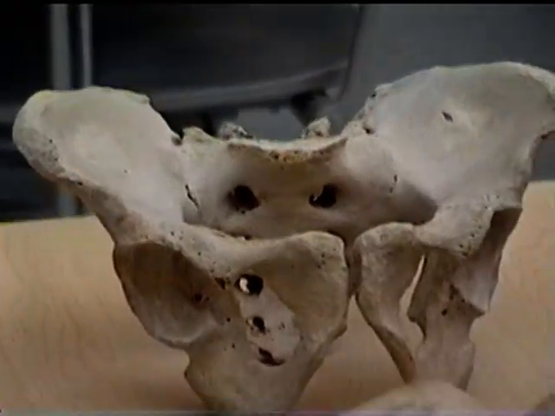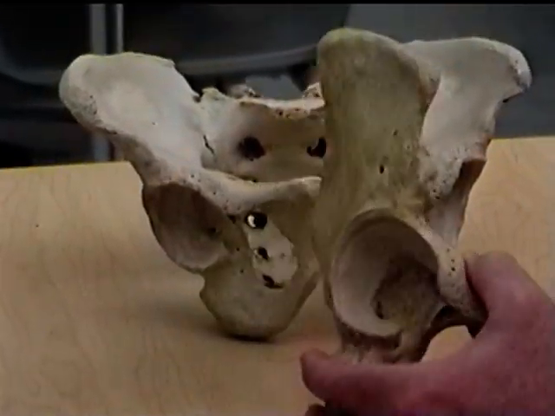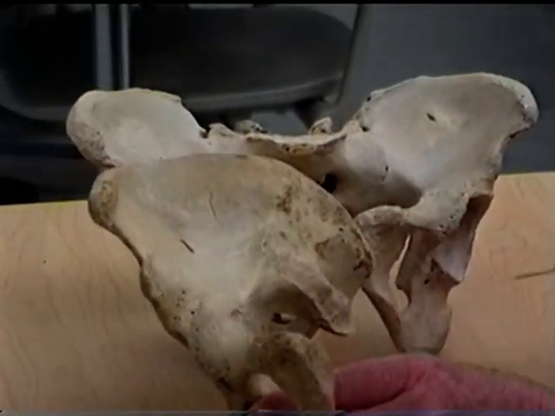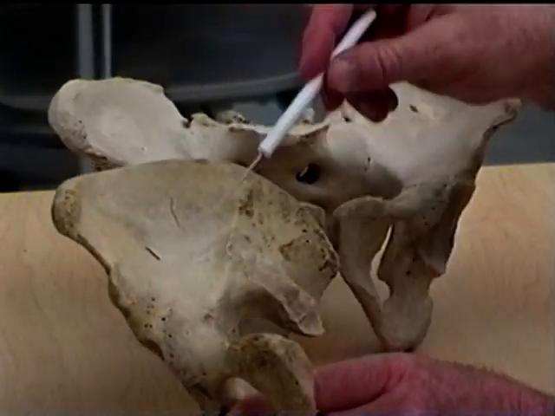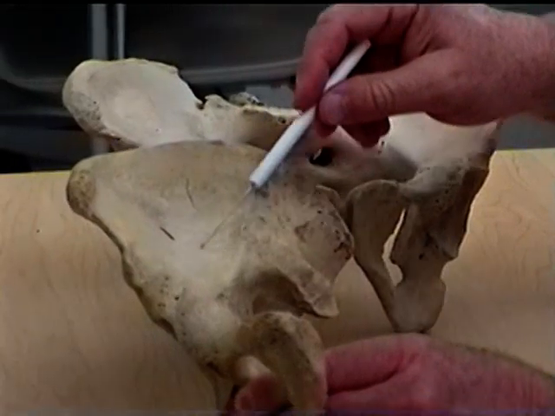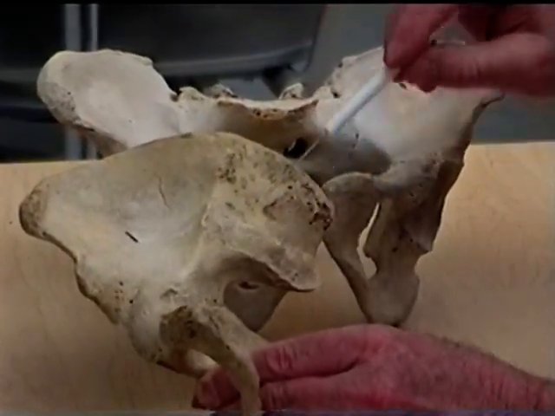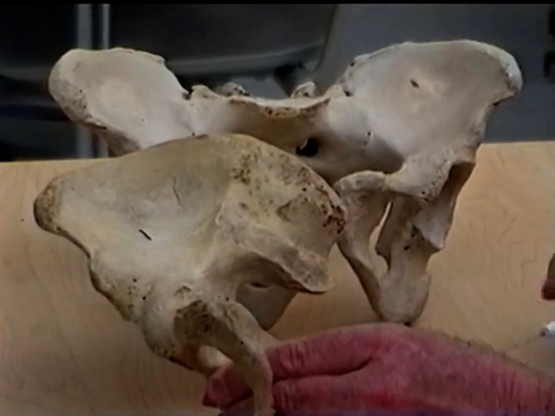So to find that on a disarticulated bone, you have to be able to put the bone in position like it would be in your pelvis, so that would sit like that. And then here's this depression we were seeing, the iliac fossa. Here's the surface, the auricular surface, that would articulate with the sacrum itself.